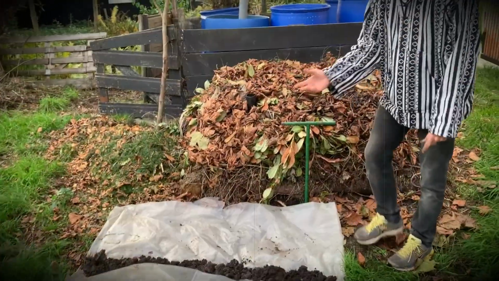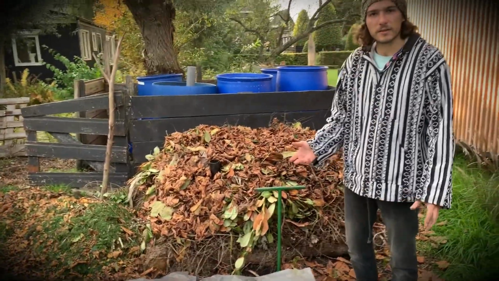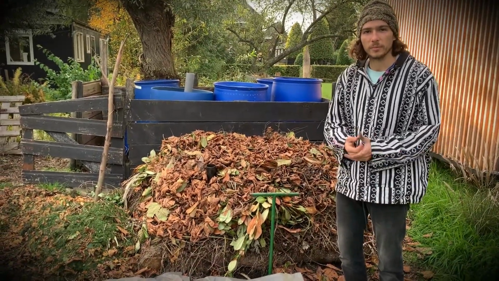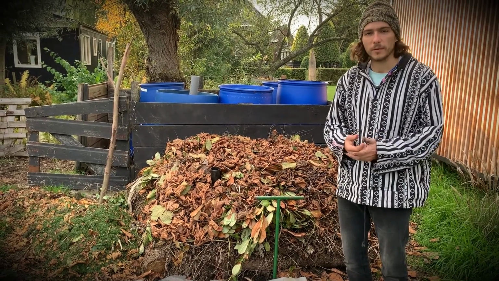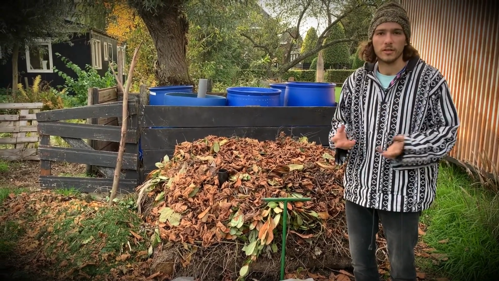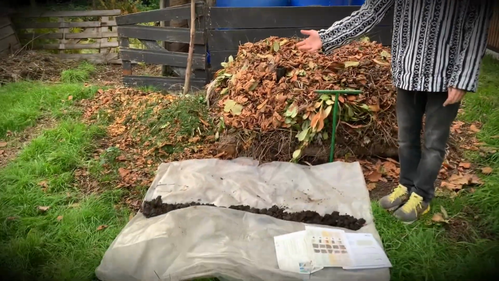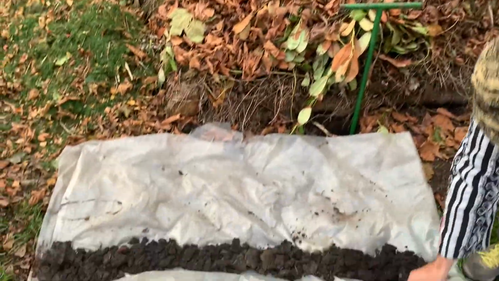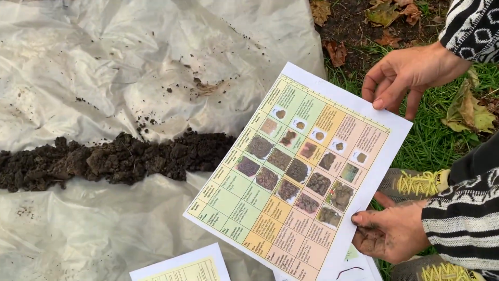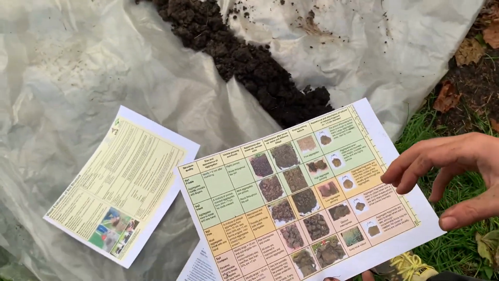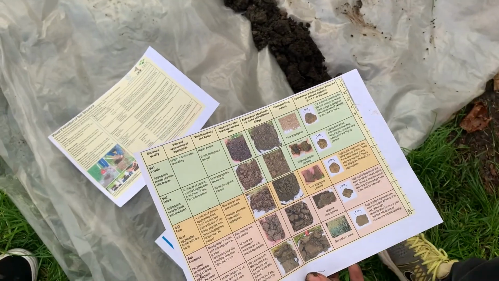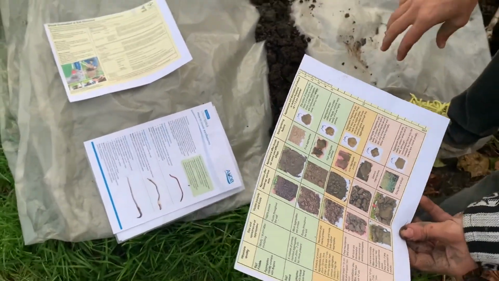And so one of the ways that we can evaluate the differences in different parts of soils that have been exposed to different management practices is to physically look at the soil through a soil profile. And so I've already done the first soil profile. And what we're looking for is different levels of porosity, whether there's any anaerobic pockets. So in this way we can see the color change.